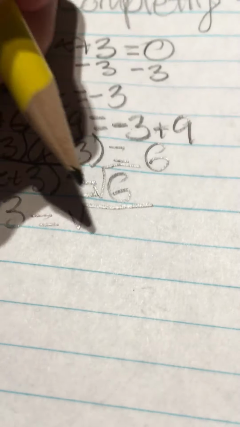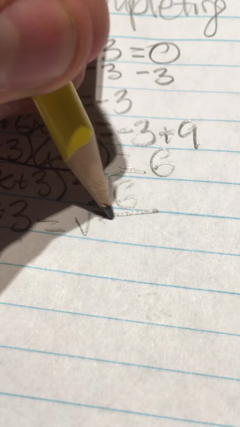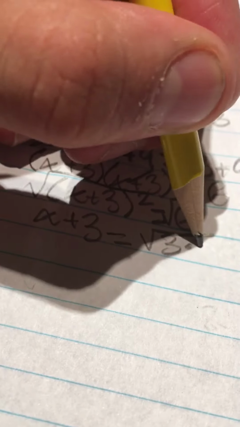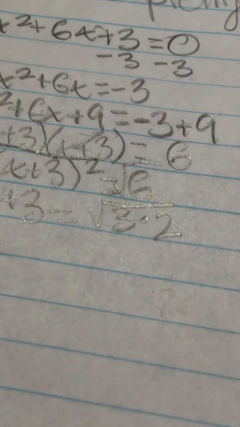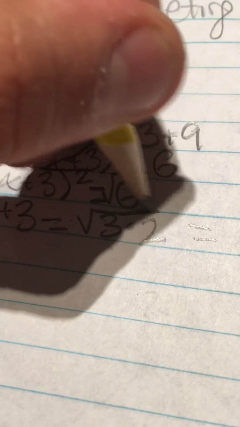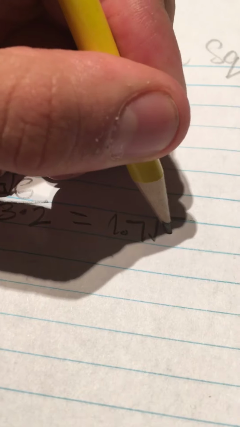6. But to do this, we'd find some factors of 6 that are perfect squares. So 3 is a perfect square. So 3 times 2, which equals 6. So it's what we'll use. And so this would equal, if we just take this 3 out, so the square root of 3 would give us 1.7. So it'd be 1.7 square root of 2.